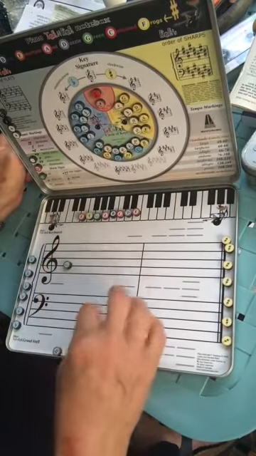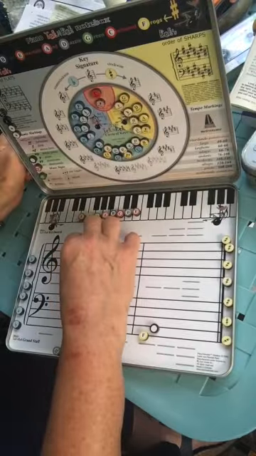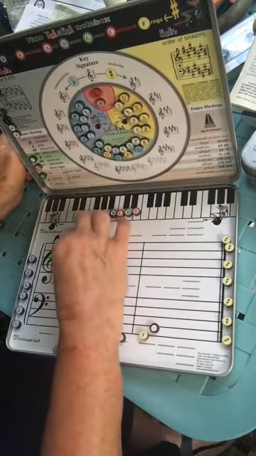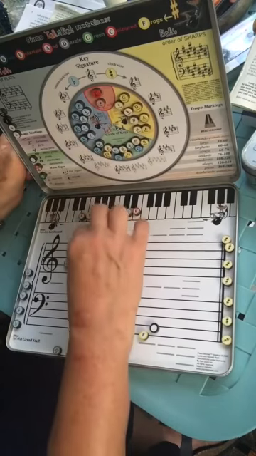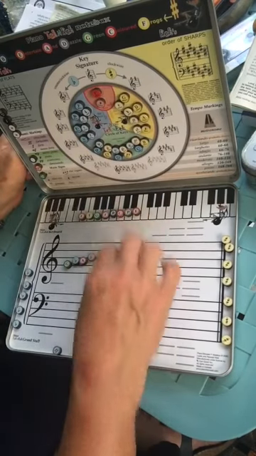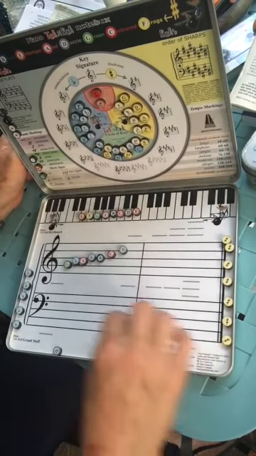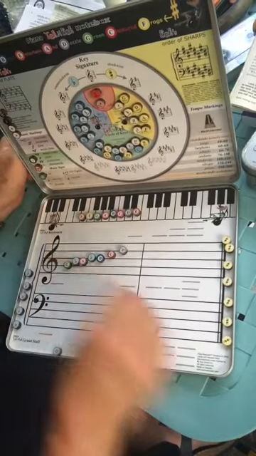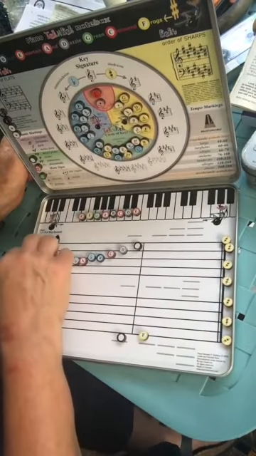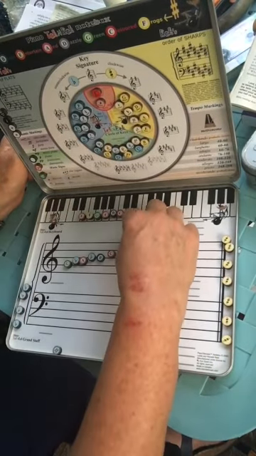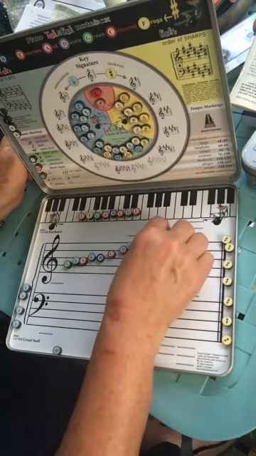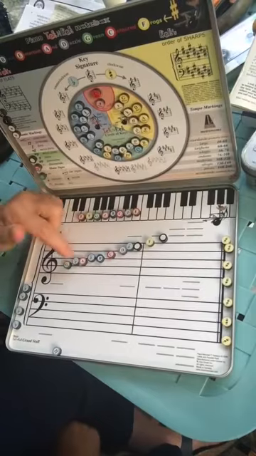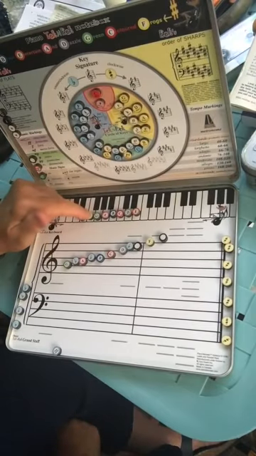So it would be G, A flat, B flat, C, D, E flat, F, G. G, A flat instead of A because the second scale degree is a half step lower than usual.